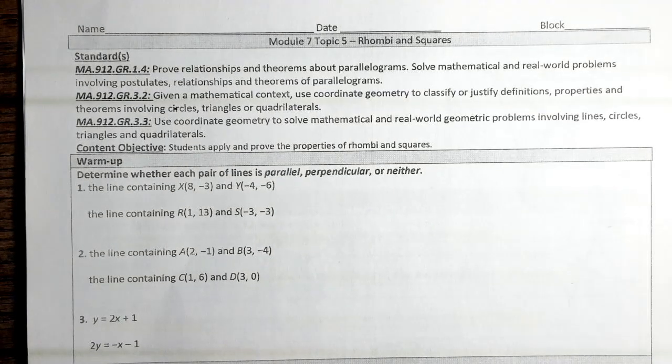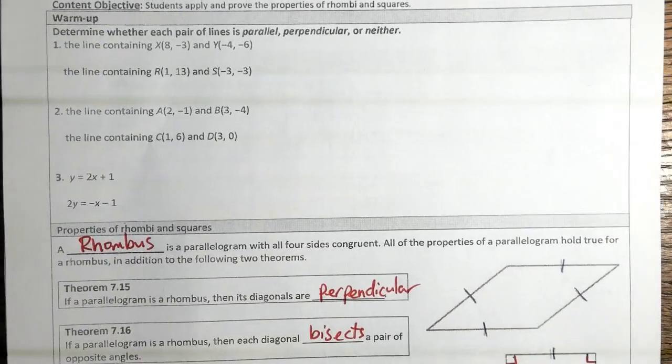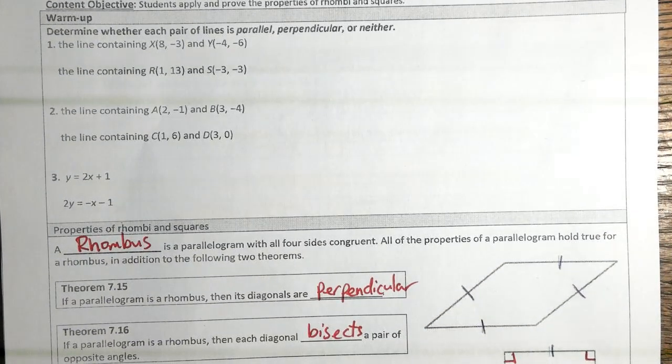Let's scooch up here to the warm-up. For this one, determine whether each pair of lines is parallel, perpendicular, or neither. This is going to be a warm-up for something we're going to use in this lesson.